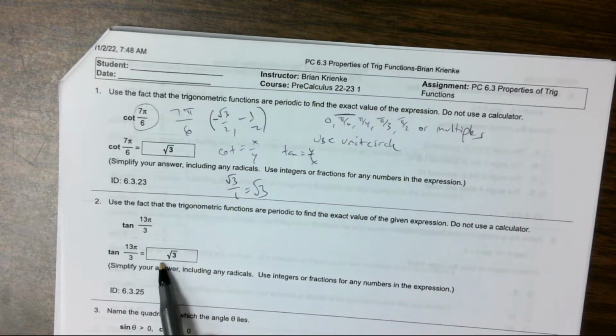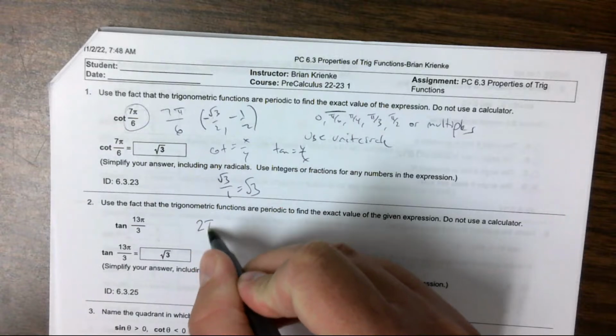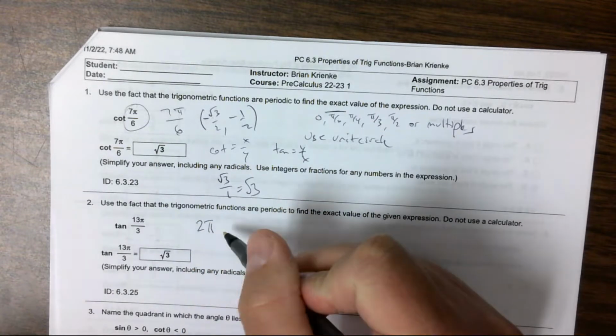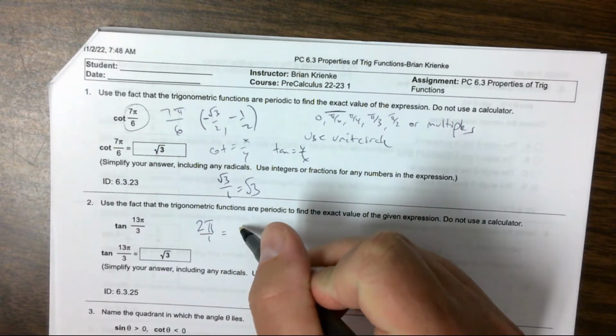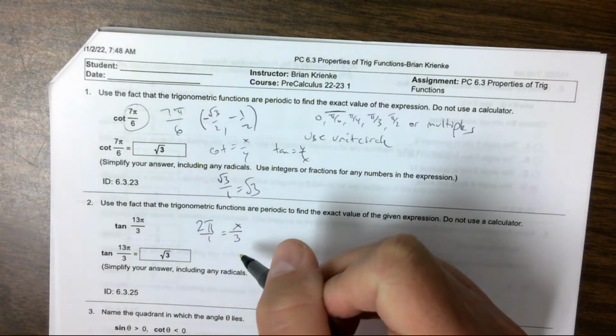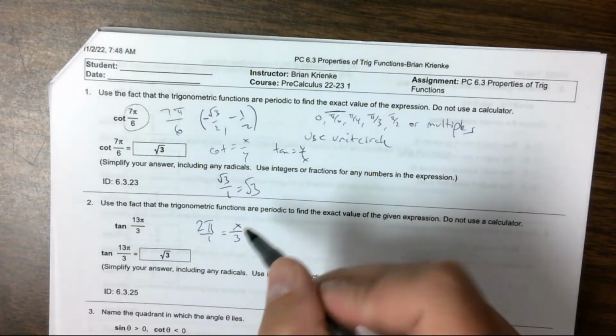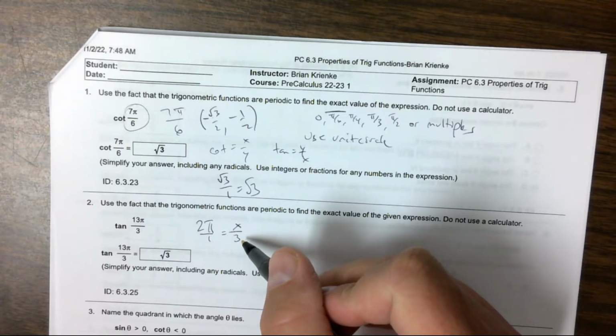For this one, we have 13 pi over 3. The main thing is we need to know what 2 pi is. 2 pi over 1 equals, let me just say, x over 3. If you set a proportion like this, then you can make that 6 pi.